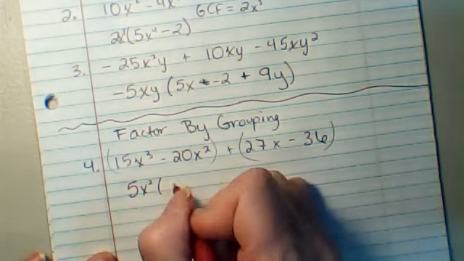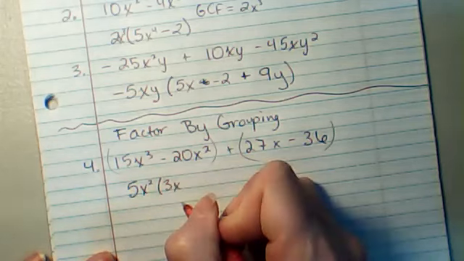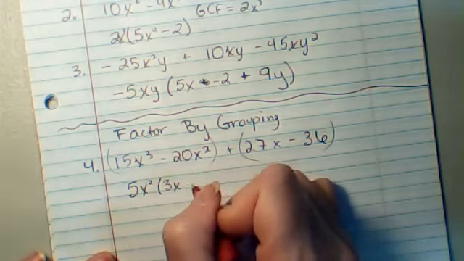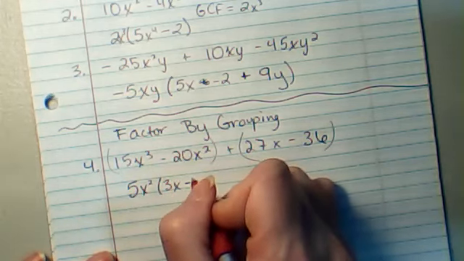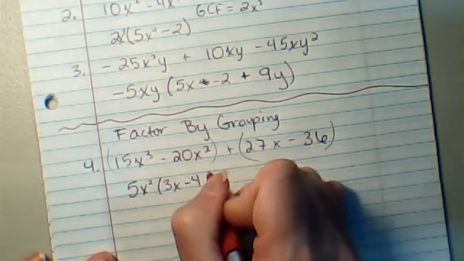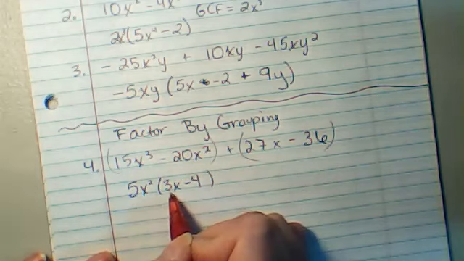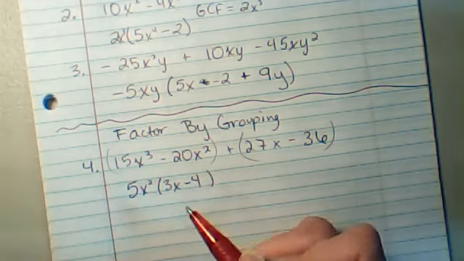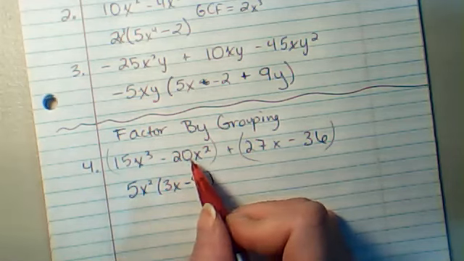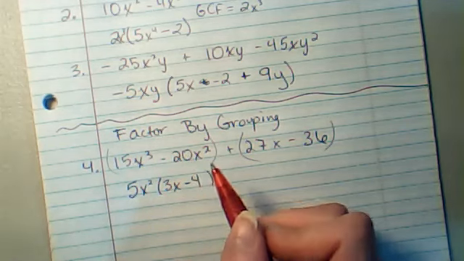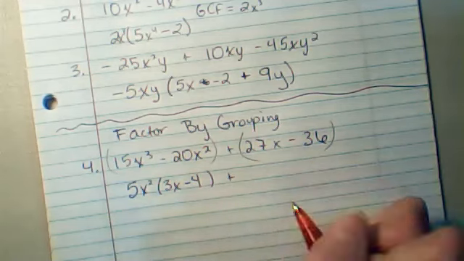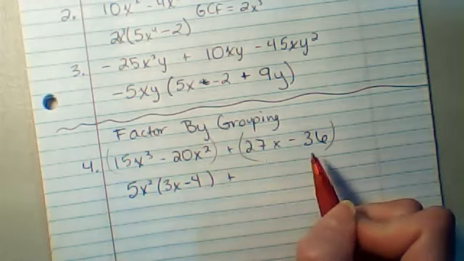But what would that leave me with? We've got the 3x, and then over here I would have a 4. Let me double check. 5x squared times 3x is 15x cubed. Yep. 5x squared times negative 4 is negative 20x squared. Yep. Okay, now what can I factor out of these 2 terms here?